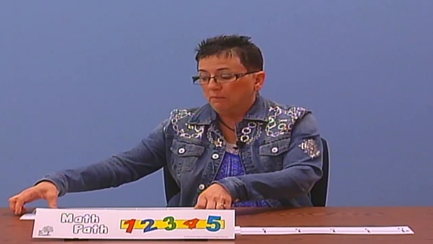Now at some point, we do want them to understand how to use that tool, and I would still have it displayed up on my wall because eventually I want kids to start to associate being able to count on the number line and do operations on the number line. But the number path itself lends them to a little bit more discrete counting model.